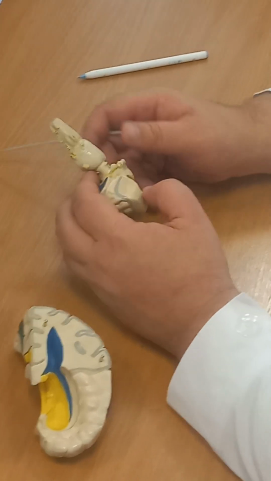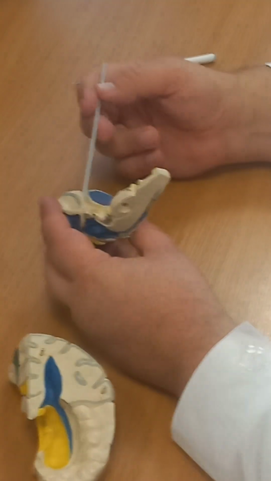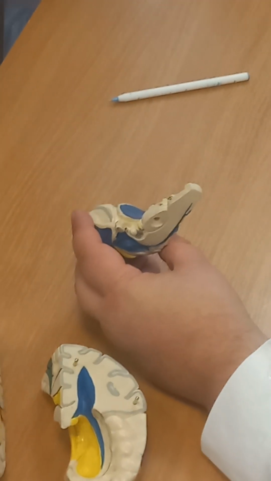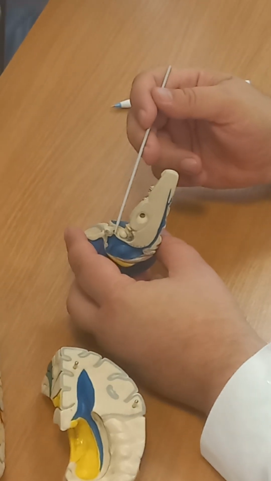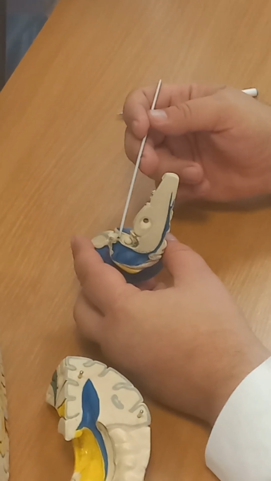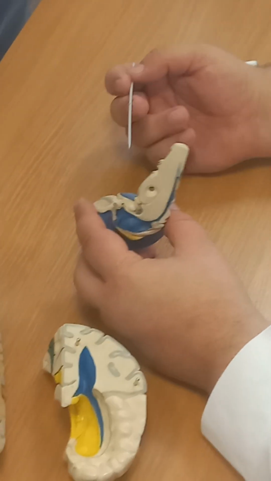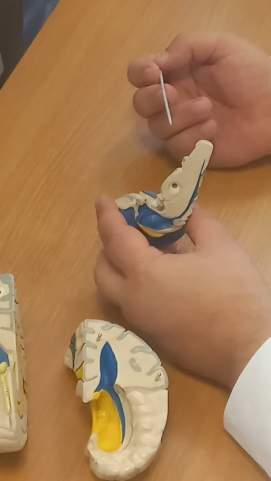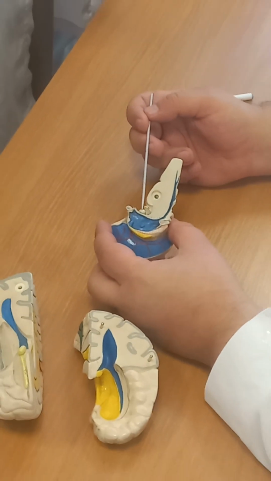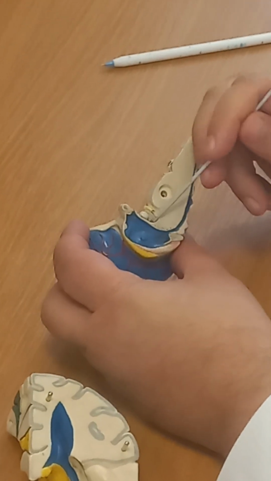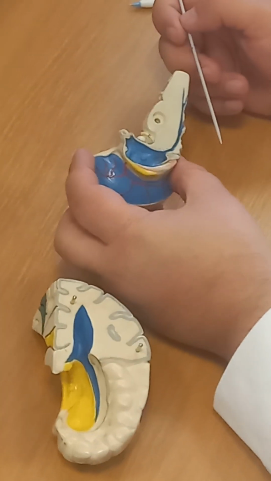Below thalamus, we have hypothalamus. And hypothalamus consists of optic chiasma, then optic tract. Behind optic chiasma, we have tuber cinereum, and from tuber cinereum starts infundibulum, and infundibulum goes to hypophysis or pituitary gland. It is absent, should be here in this place, pituitary gland. Behind tuber cinereum, we have mammillary bodies, right and left. And behind mammillary bodies, we have posterior perforated substance, substantia perforata posterior.